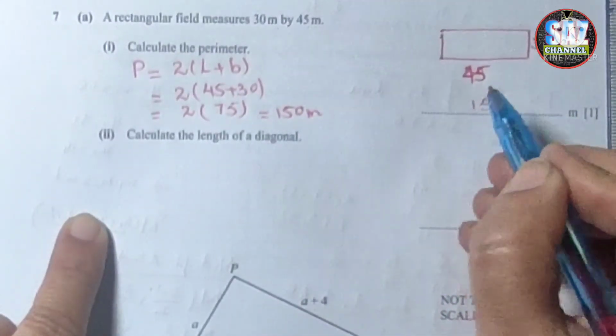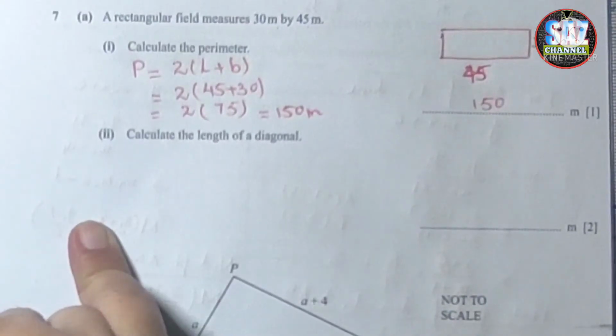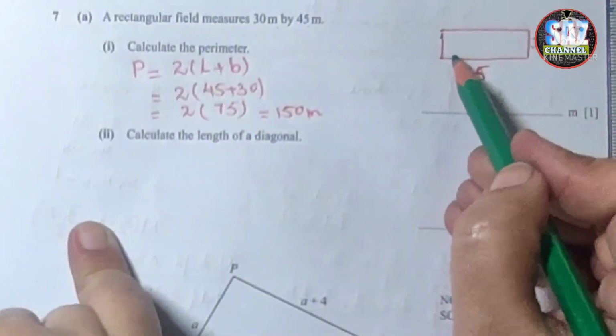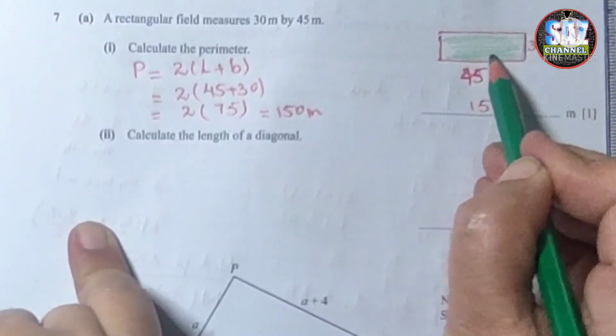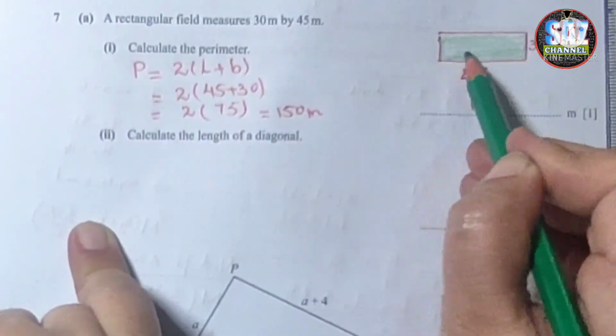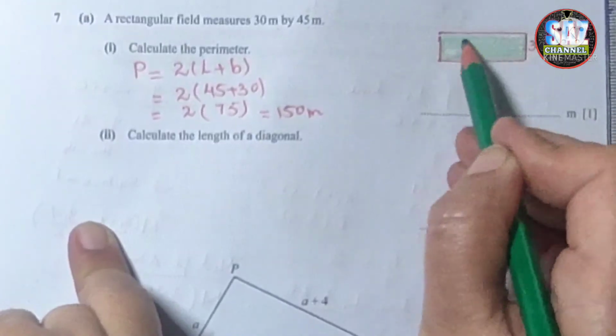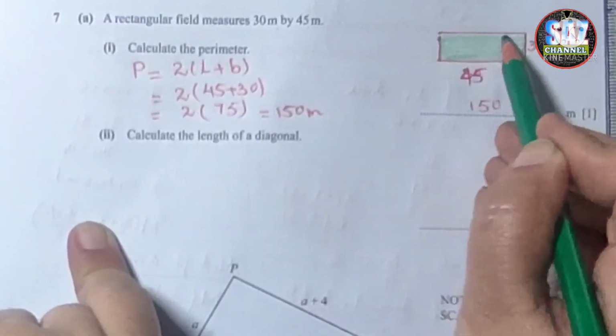Okay, very easy question. And now let's have some fun with the question, and let's have some coloring. I'm making these lessons for my young students as well, so they can enjoy this work as well.